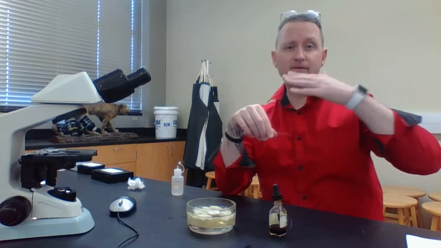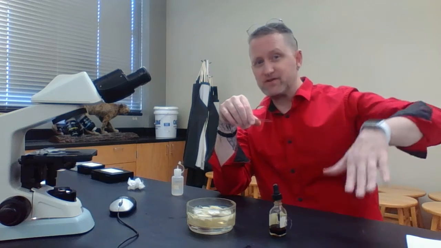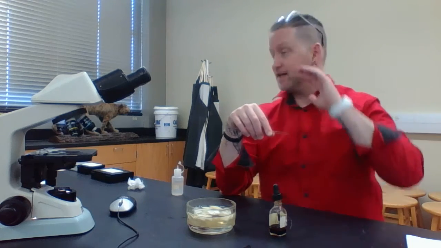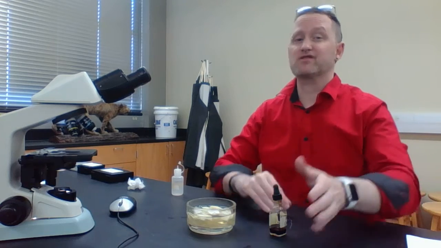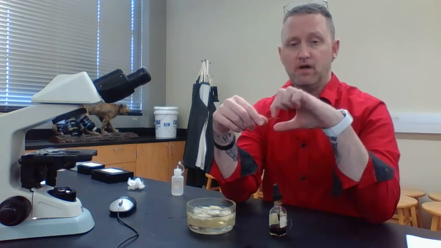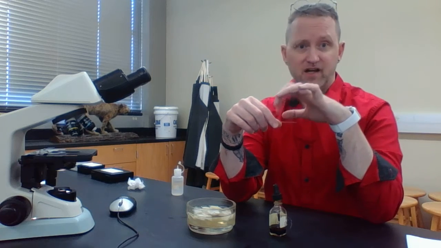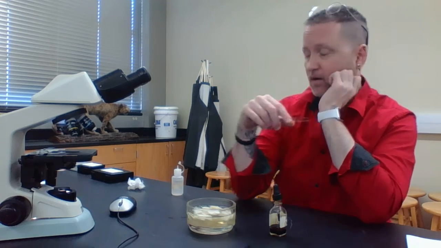Wash the iodine, the onion epidermal cells, off and clean it up, and put it on paper towels to let it dry, because we can actually use the microscope slide and the cover glass, or the cover slip, over again, all right?